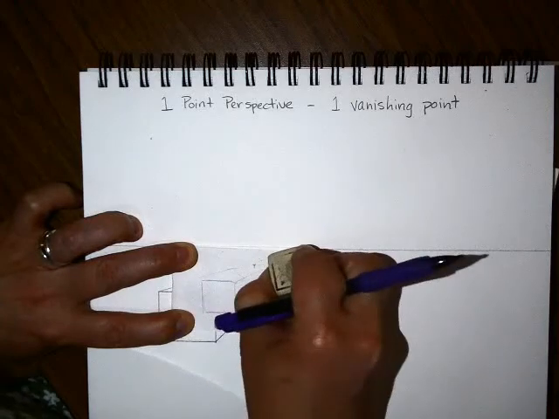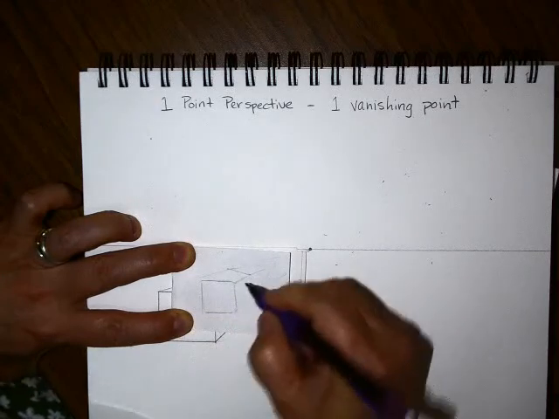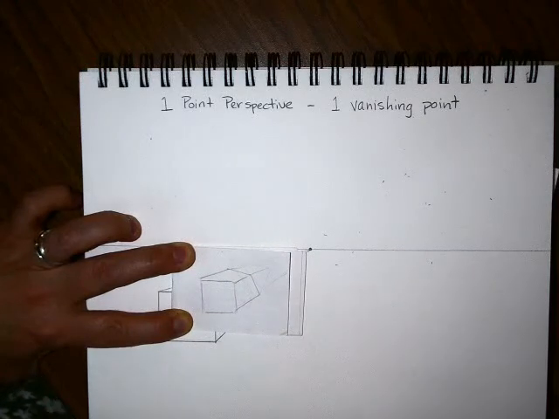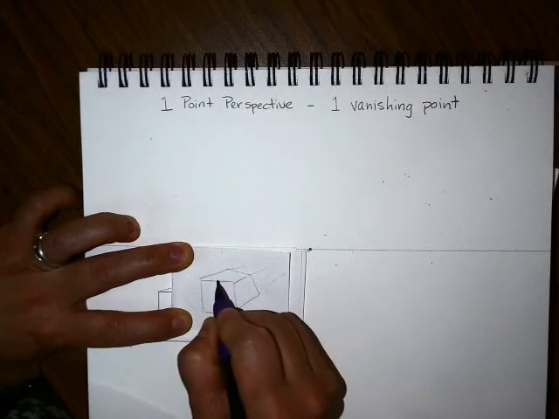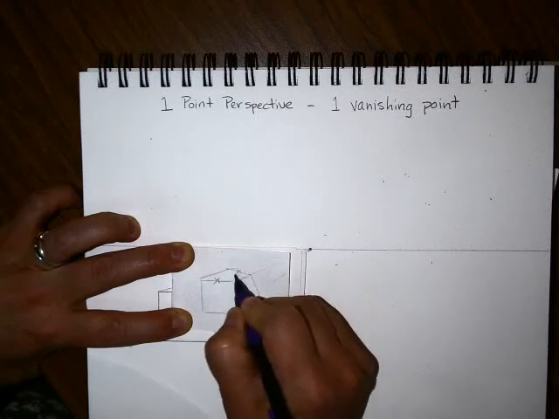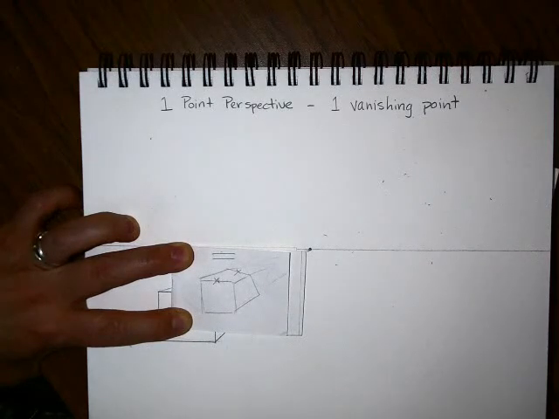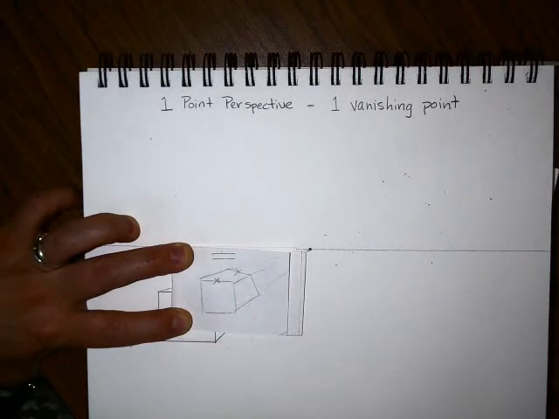Or they go at the other extreme and they tell me that this is their box. Does that look like a box? I mean, it looks like one that's been hit by something. Yeah, it's not quite right. So what you have to remember is that this line right here and this line right here, they have to be parallel. That is the biggest mistake, that those back lines right there are not parallel.